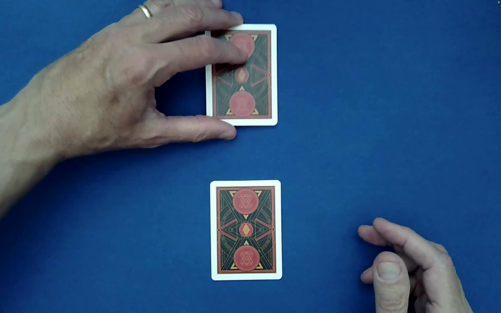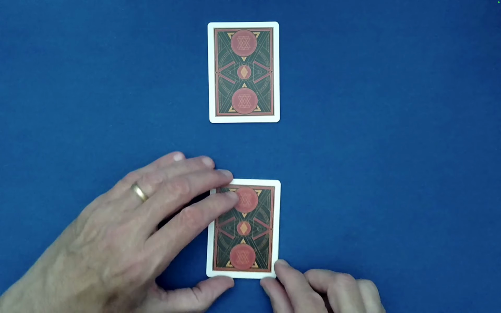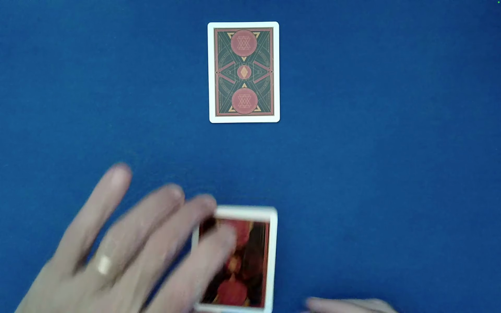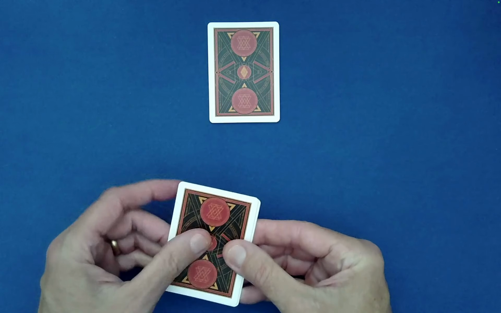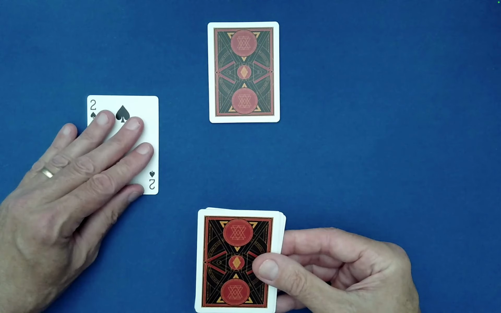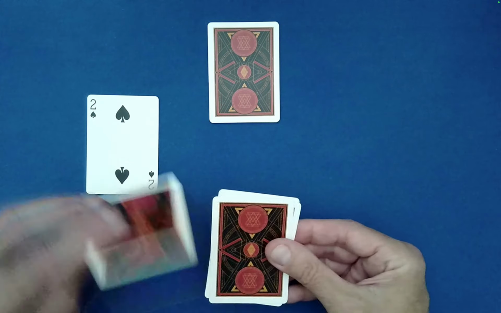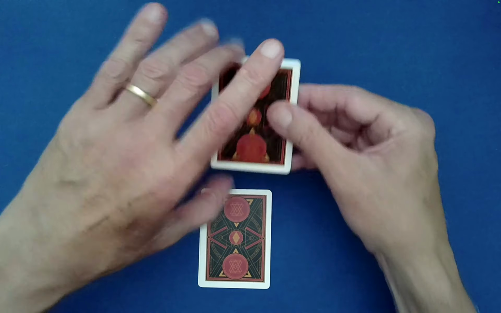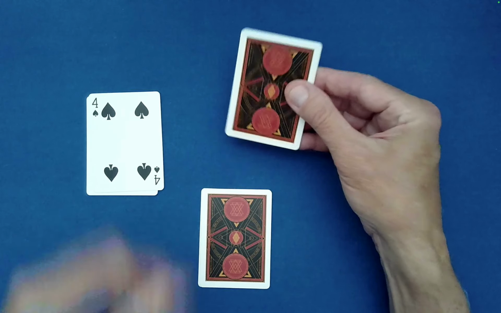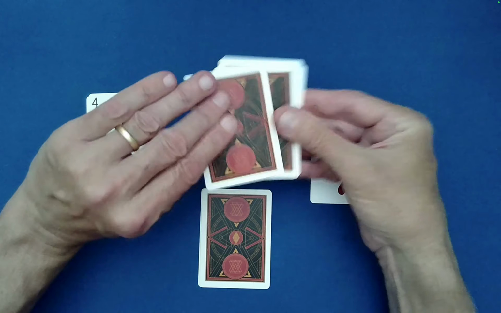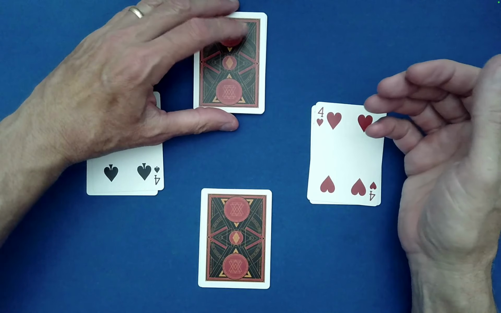Now this is kind of a do as I do routine, so I'm going to perform some simple actions and I'll just have you mimic those same actions. Okay, so let me just show you. So what we're going to do is I'm going to put the top card under, and then I'm going to flip and set down the next card, under, and then flip down the next, and then set the remaining 3 cards down. You just need to repeat what I did. So under, and then flip down, under, flip down, and then set down your remaining 3.